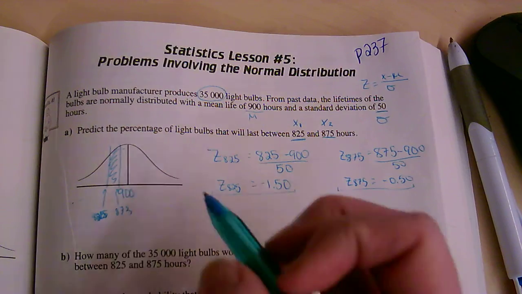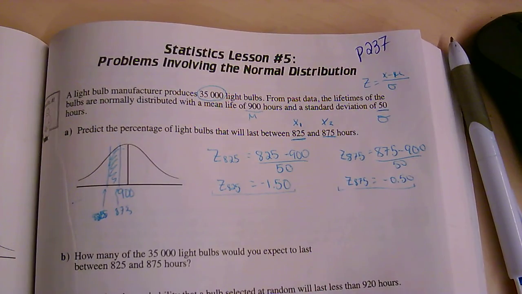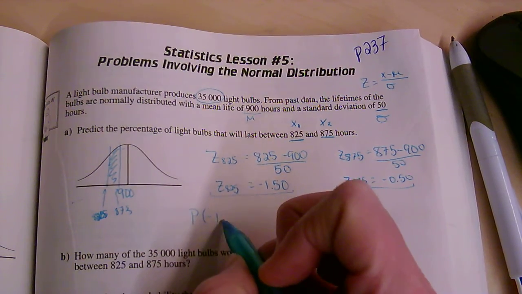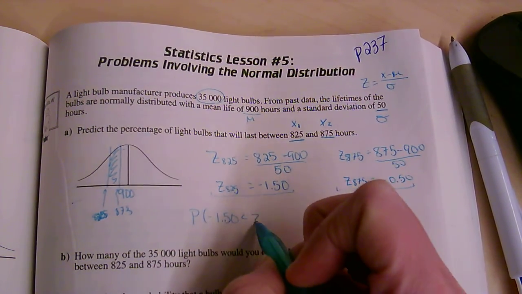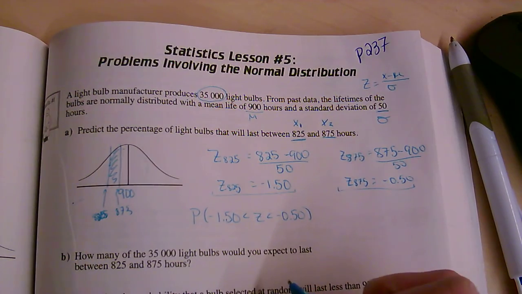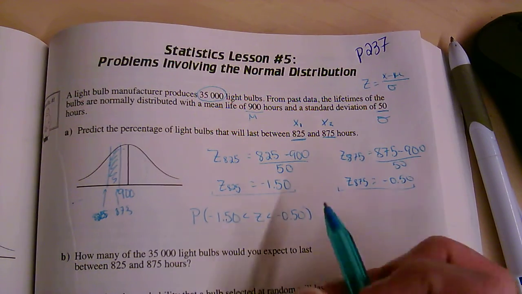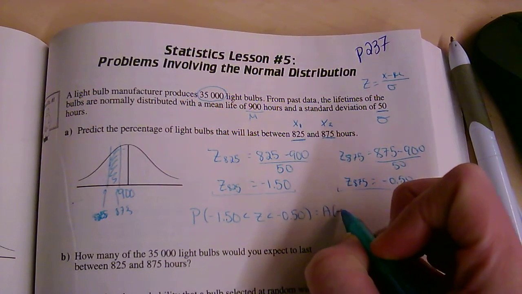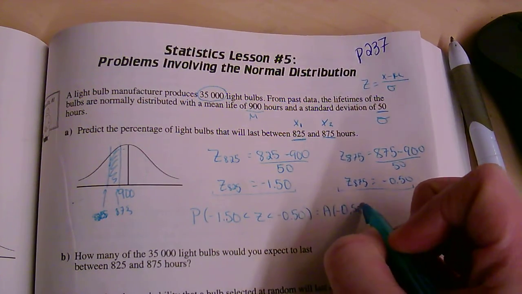So in order to find my actual percentage between the two, I'm going to take those two terms. Z is going to be in between these two values that I just calculated. Okay, and so remember the probability of that is going to be equal to the bigger one subtract the smaller one.